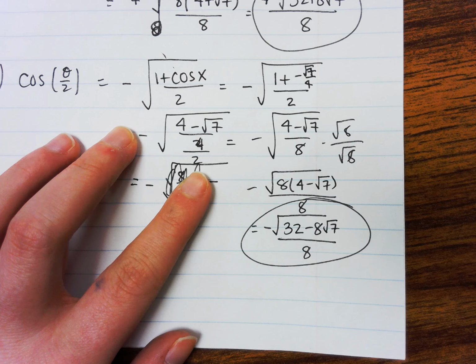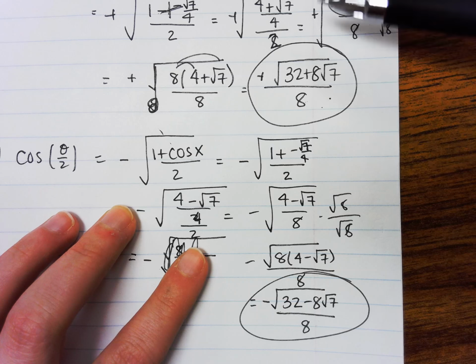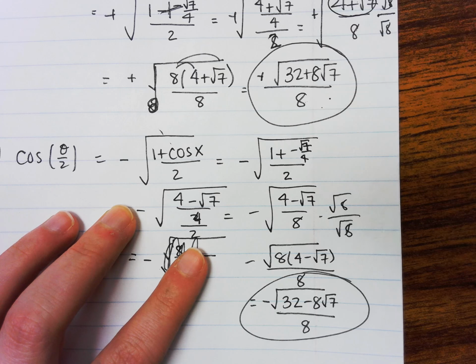And then the tangent, I'm not going to do, but you would just do this over this, and then you don't have to simplify that. That's all right. The 8s will cancel out. You'll get negative, or root 32 plus 8 root 7 over negative 32 8 root 7. Okay. Hope this was helpful.